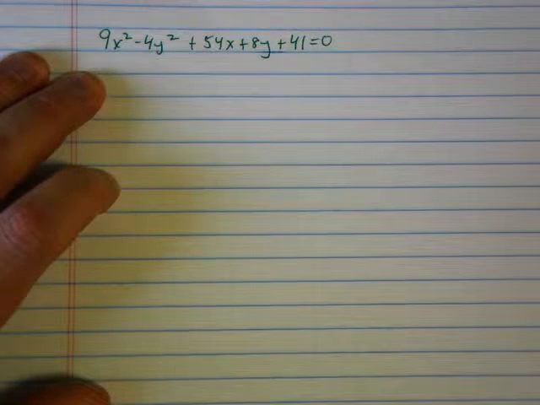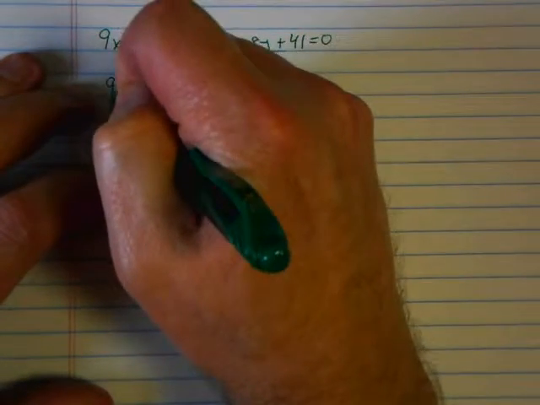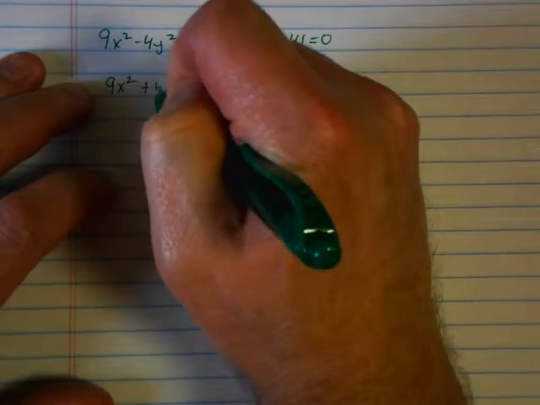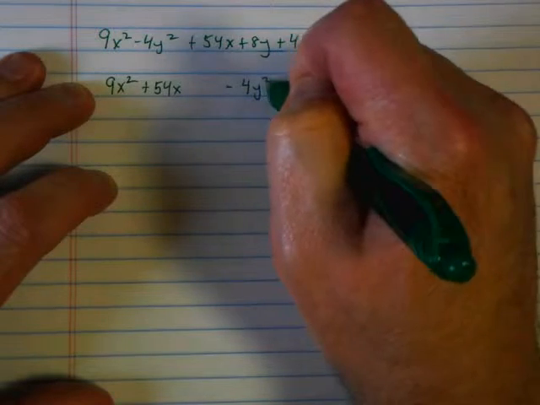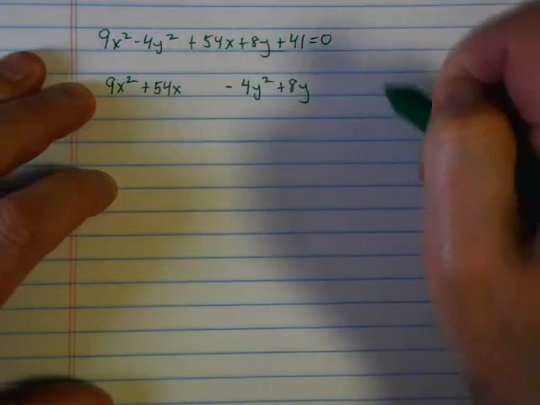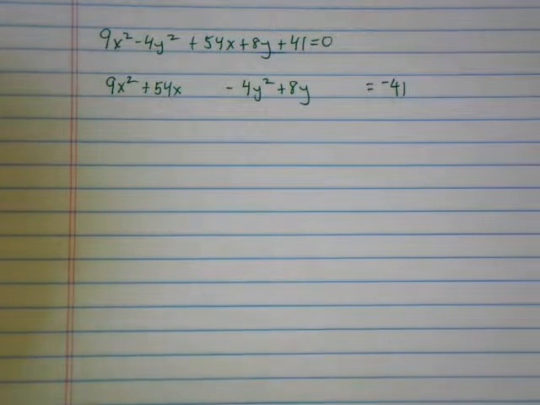That's a plus 54x. Finish the square? Right idea, wrong words, it's called complete the square. Although finish the square sounds pretty good. All right, so to complete the square, I'm going to write 9x squared, and then I'm going to put the 54x next to that, and then the minus 4y squared and the plus 8y equals negative 41. So I put the x's next to each other, I put the y's next to each other, and the number goes to the other side.